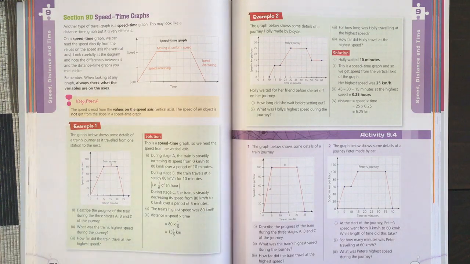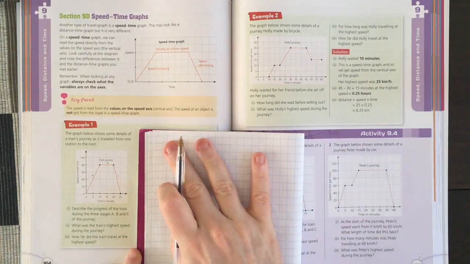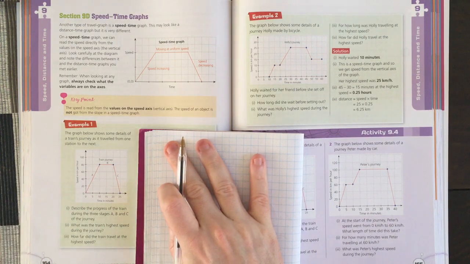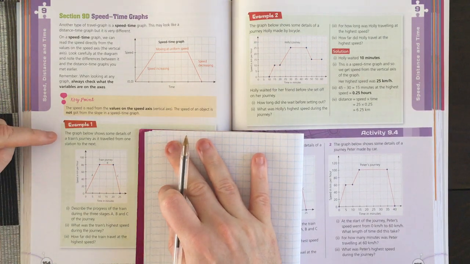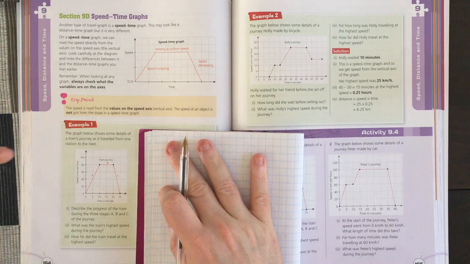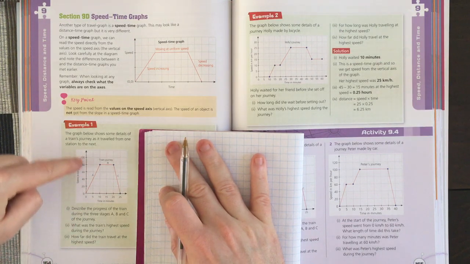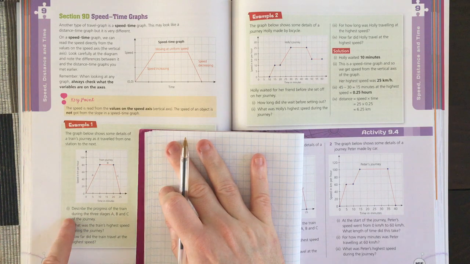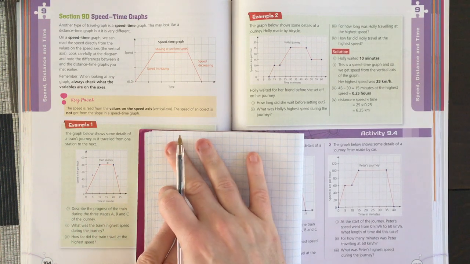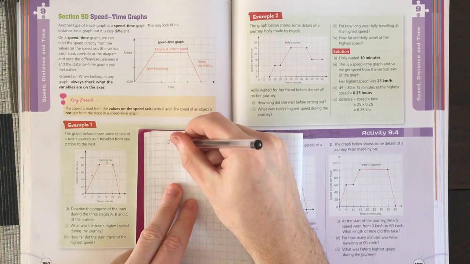So I'll just run through the 2 examples in the book, and then we'll give you questions to do on them. So example 1 here, the graph below shows details of a train's journey as it travels from one station to the next. And if I ever see a graph like this in an exam, I check quickly what's over here. Okay, it's a speed one, it's not a distance one. So speed against time. Part 1, describe the progress of the train during the 3 stages A, B, and C of the journey. So just give as much detail as you can.